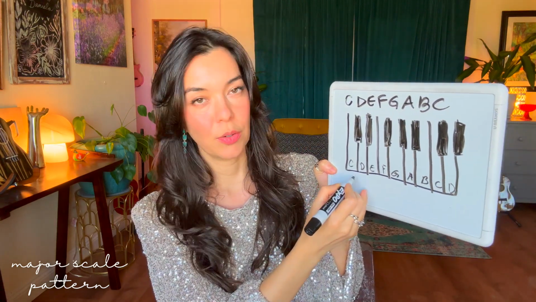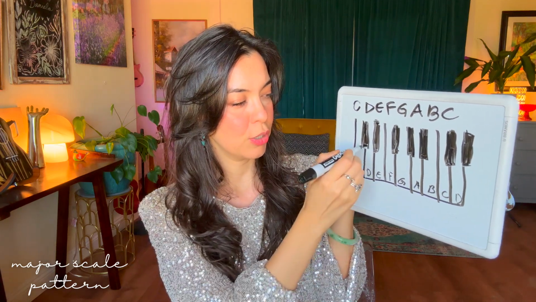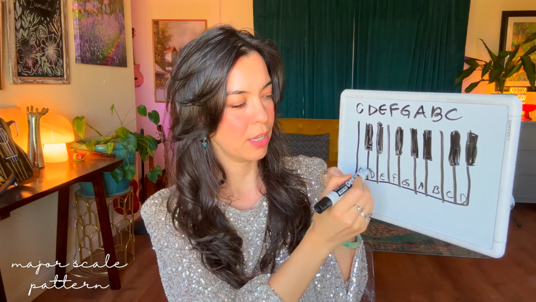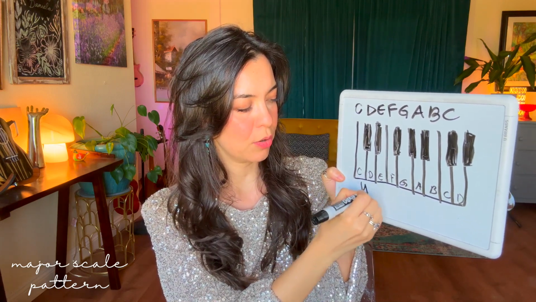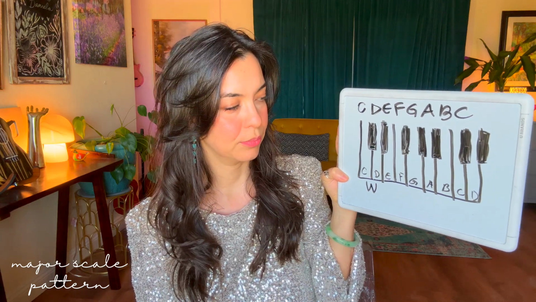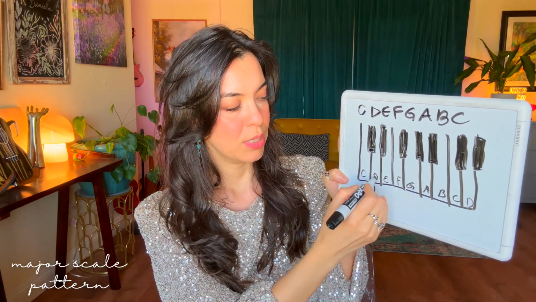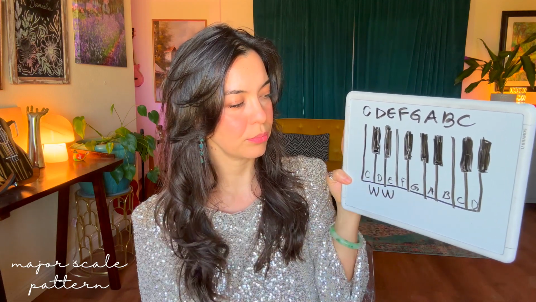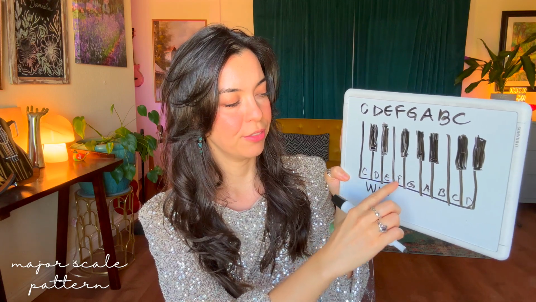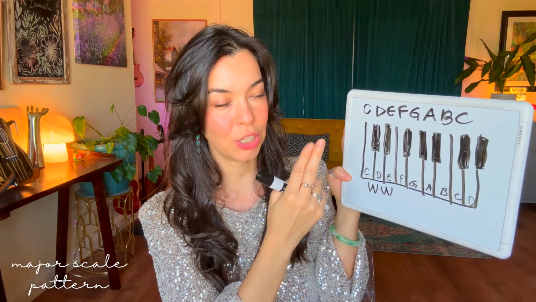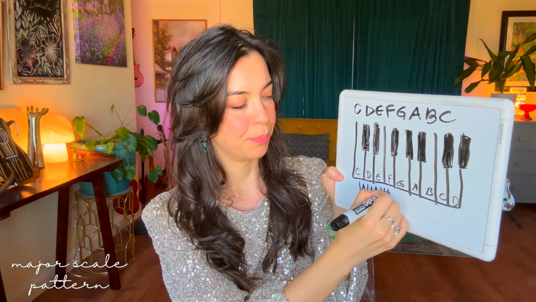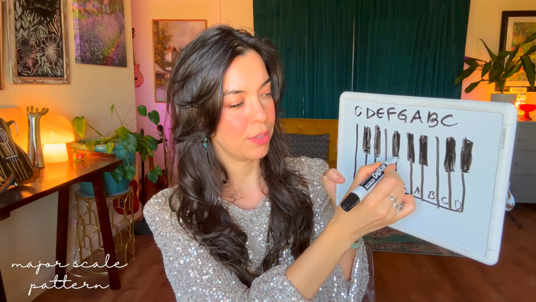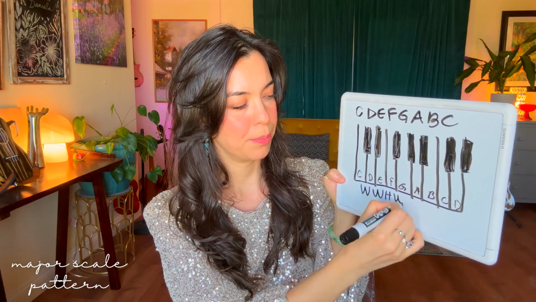And between C and D, go ahead and look up for this. There are 2 keys, right? 2 halves. We have the black key and the white key we're landing on. So we call that a whole step. Look up again. Between D and E, we have those 2 half notes. 2 halves equal 1 whole. Then between E and F, there's no black key. These 2 are adjacent. So we call that a half step. Whole, whole, half. Now between F and G, we do have that black key, giving us a whole step up.